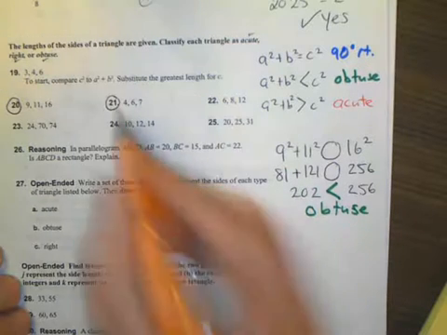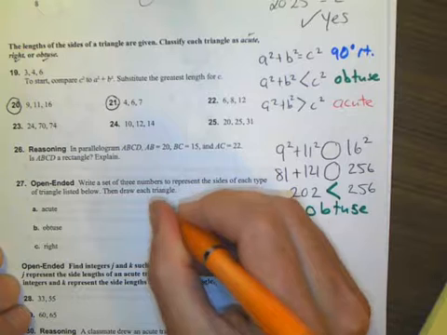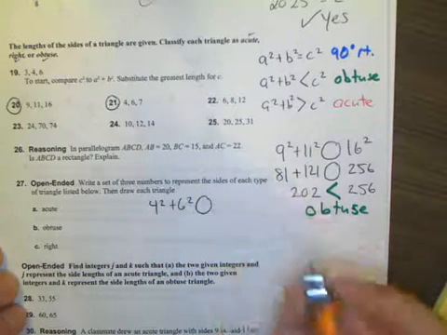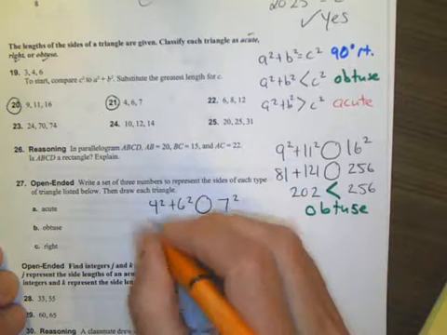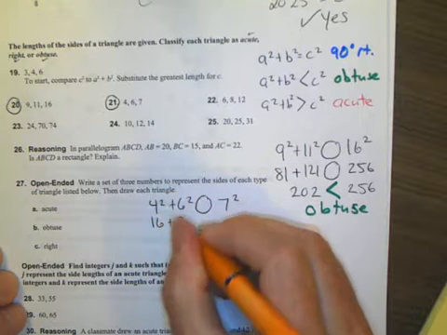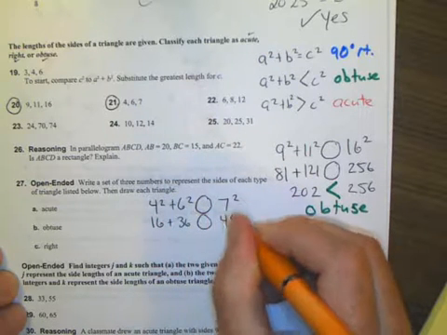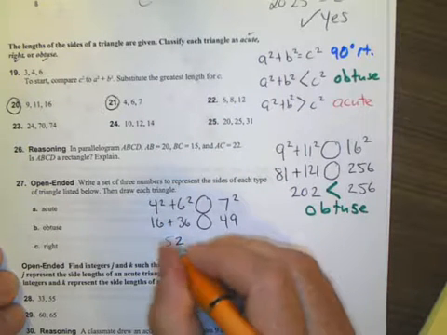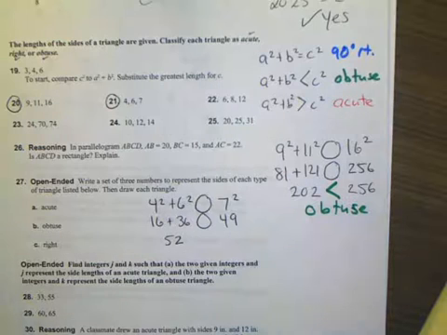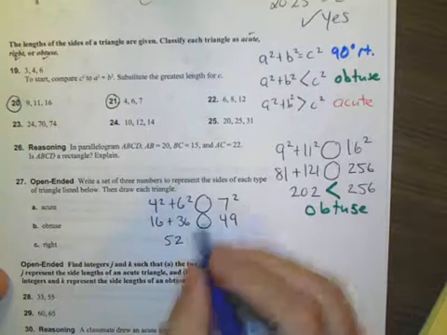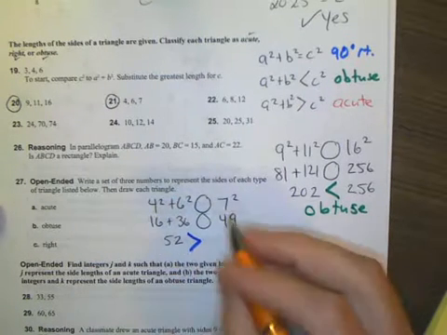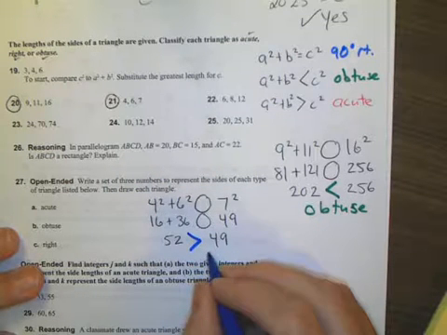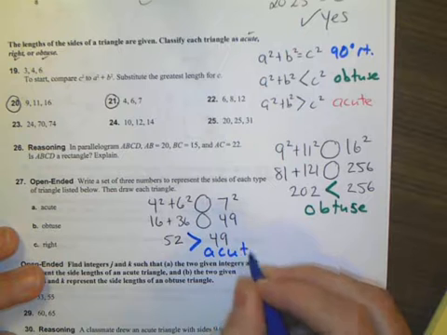I'll do number 21. We have 4 squared plus 6 squared is going to be equal, less than, greater, I'm not sure, to 7 squared. 4 squared is 16, 6 squared is 36, something to 49. 36 plus 16 adds up to 52. And 52, when we look at these things again, is greater than 49. So because it's greater than 49, we're going to say that this triangle is acute.